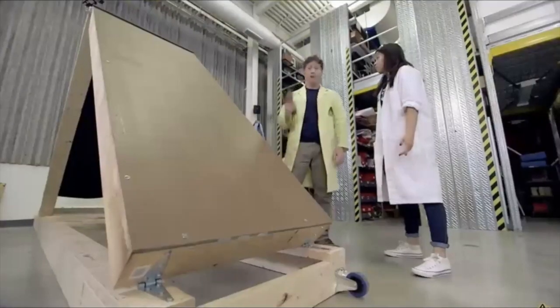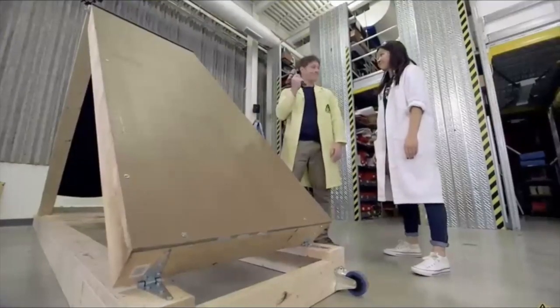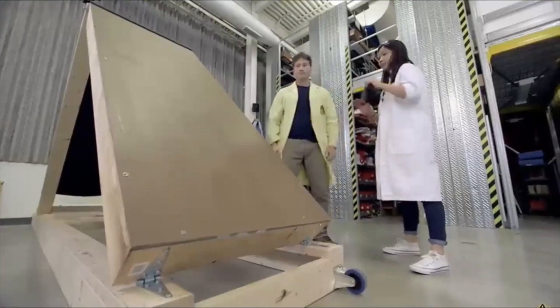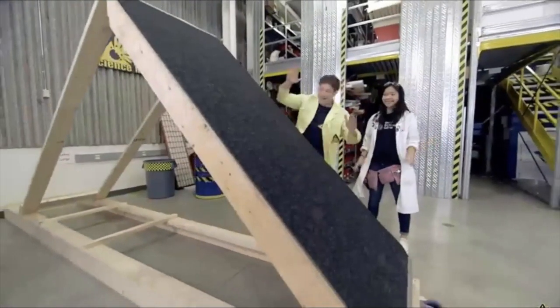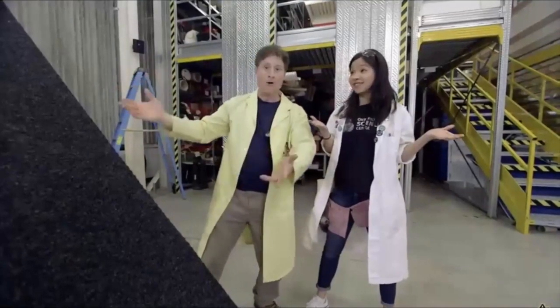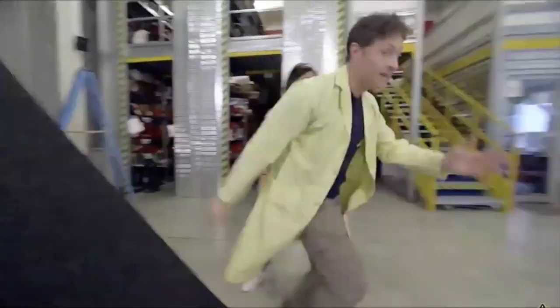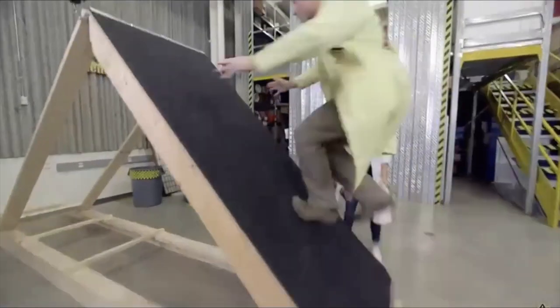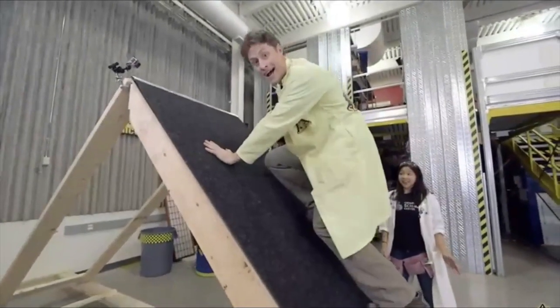All right, let's add carpet. Sorry, here's your drill. Thanks. All right, carpet. Yeah? Same angle. Yes. And why have we done this? More friction. More friction. Let's give it a try. Hey, way to go. Totally able to climb the ramp.